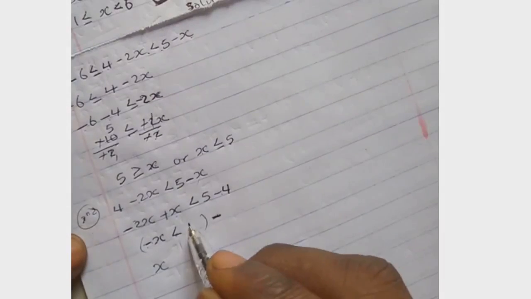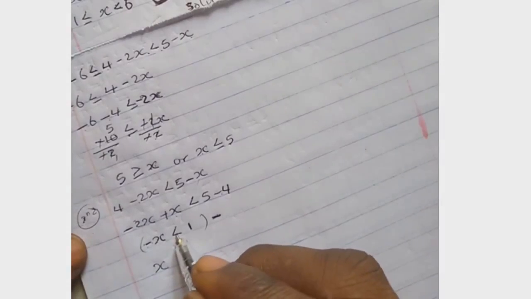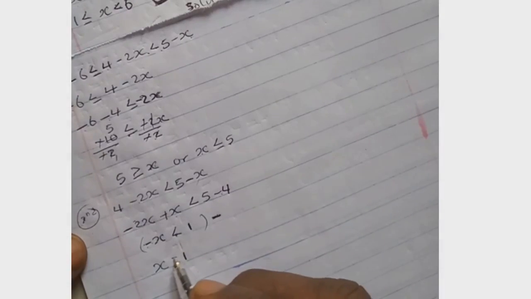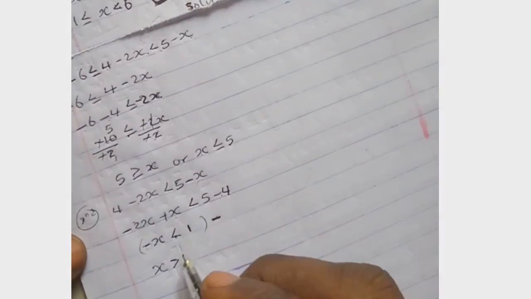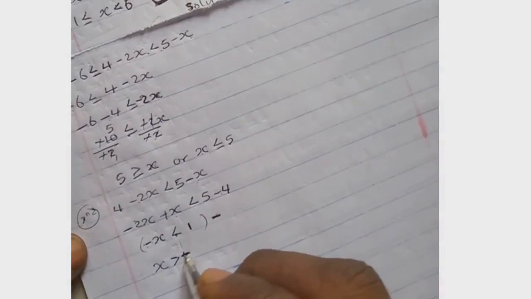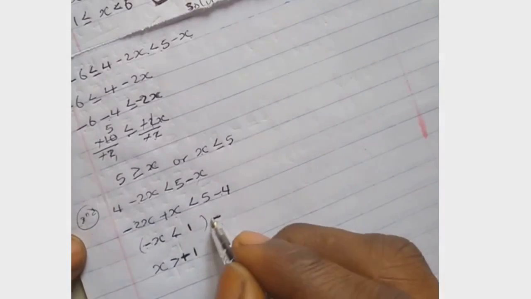So minus times minus here changes to plus, that we have our s. Minus times 1 here, we have minus 1. This sign will change because we are multiplying both sides by a negative number. So the less than here changes to greater than here. And minus times 1, you have minus 1.